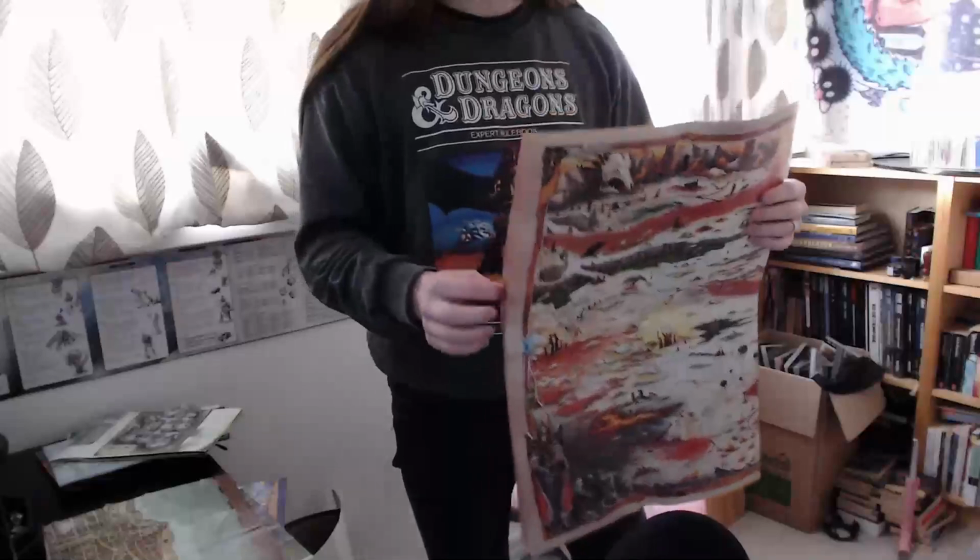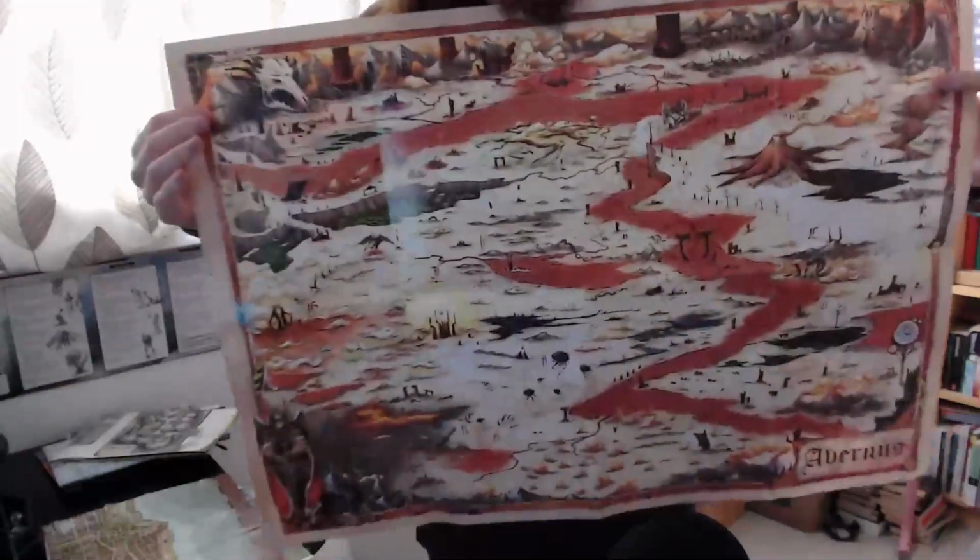There is a map add-on where you can rebuy the whole map or just buy the add-on that has these new locations in the same style as the artwork of the map. Wonder what that was down there. Thought it was that blue tag. So this map is from Descent into Avernus. The first thing is we have the map of Avernus.